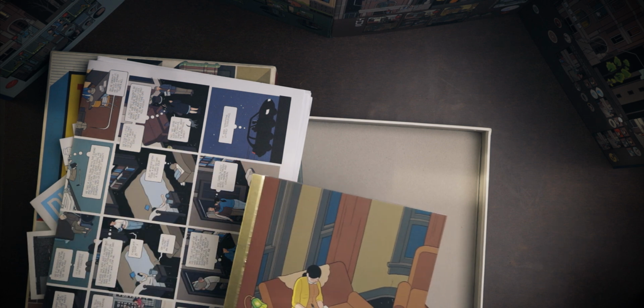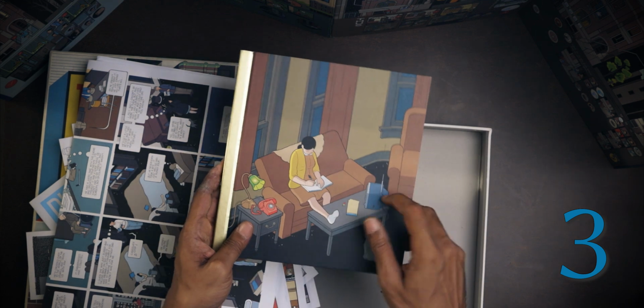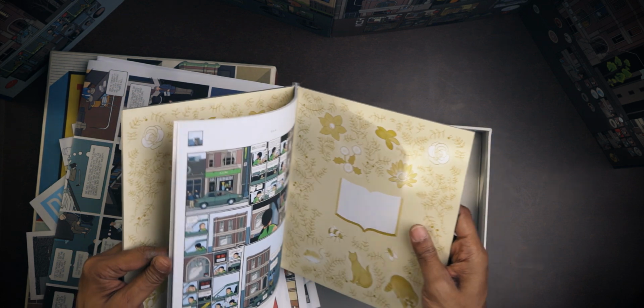Straight away, we have a hardcover volume with a shiny gold spine. This is a heavy cardstock cover, and it's made to look like children's books. I'm not familiar with the books themselves.